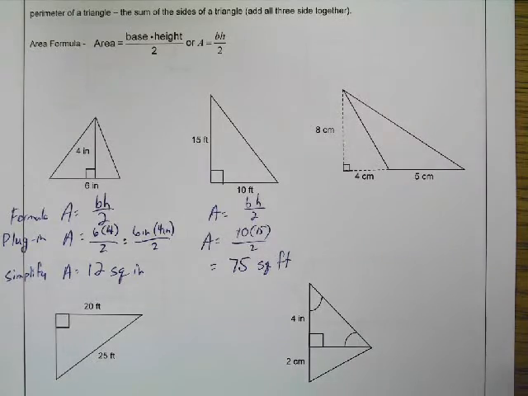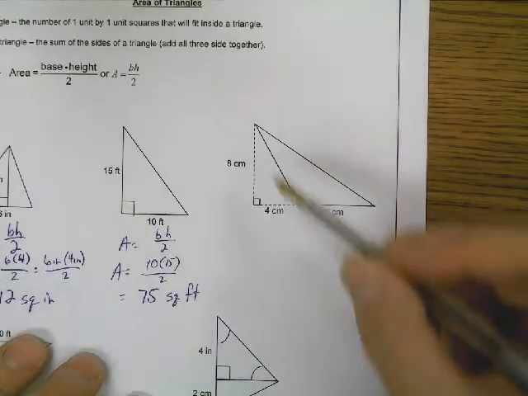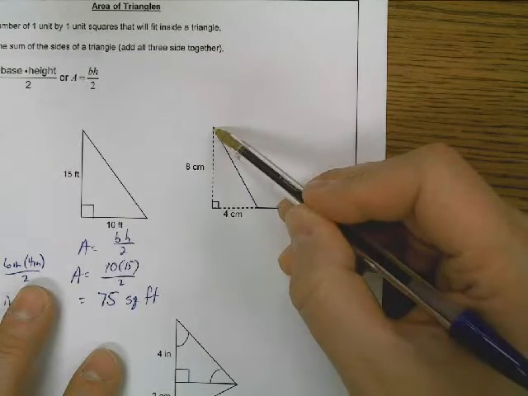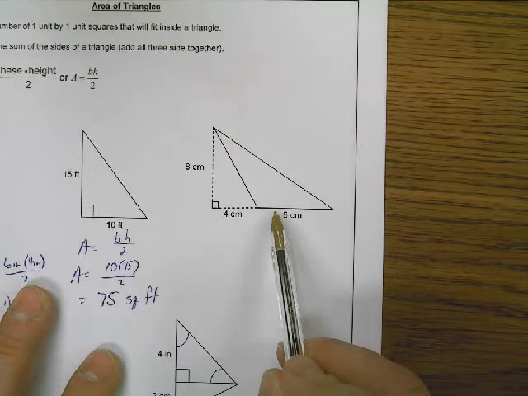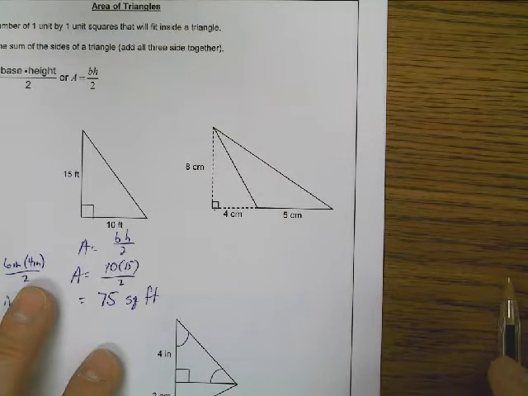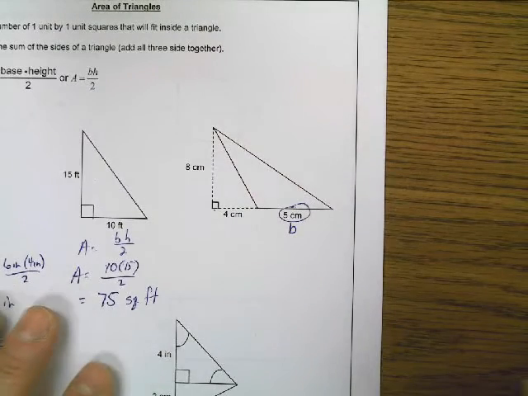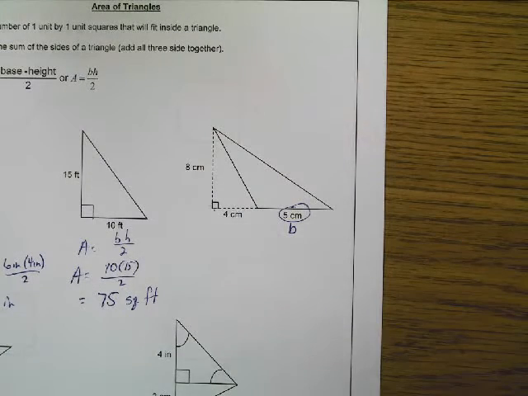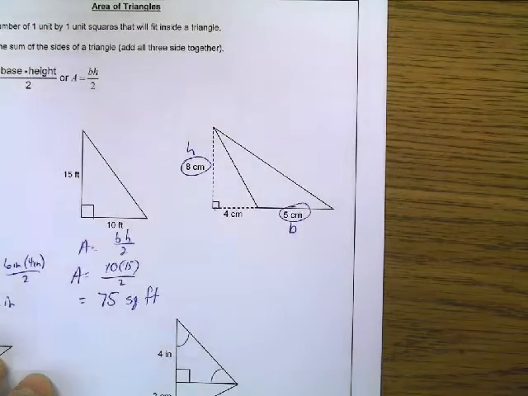When you have an obtuse triangle, there will be 2 altitudes that are drawn outside the triangle. Here is the altitude right here, and it is perpendicular. It doesn't intersect the base, but it intersects the line that contains the base. So on this, 5 is your base, because the base has to be a side of whatever figure you're finding the area of. The base has to be a side of that figure. So your height is going to be 8.